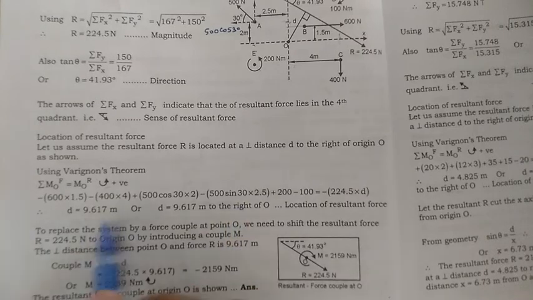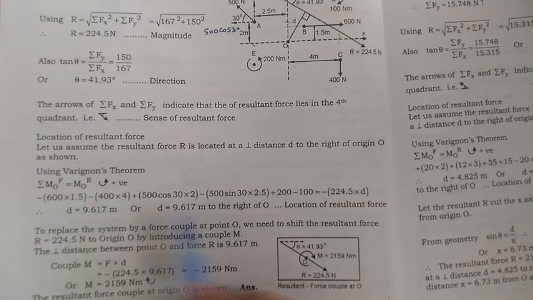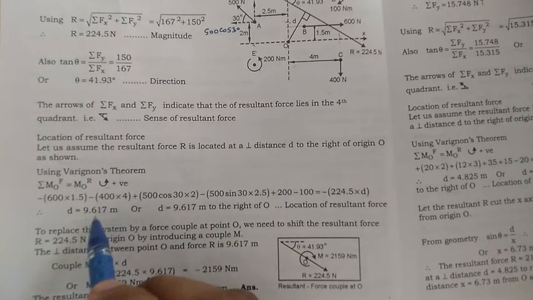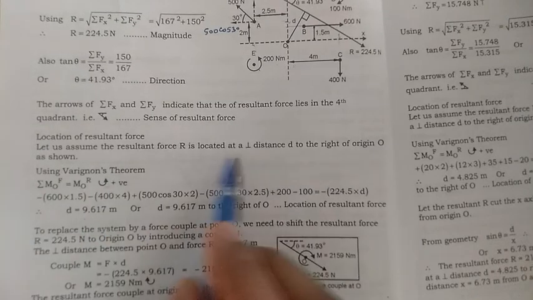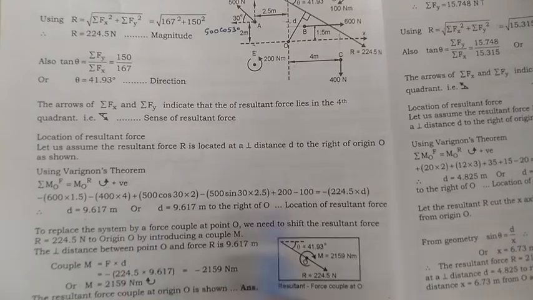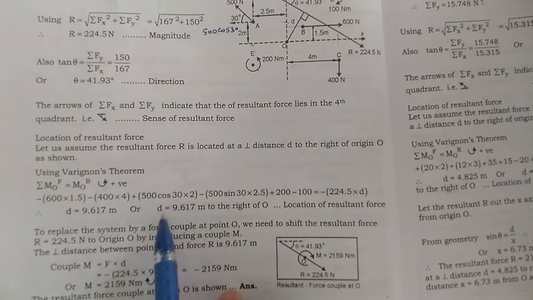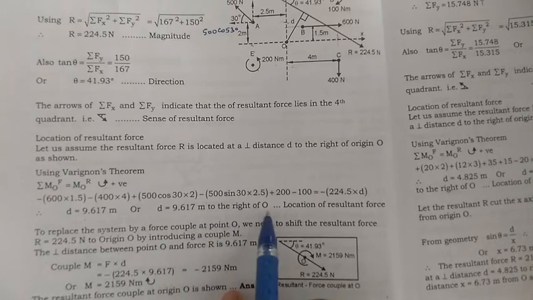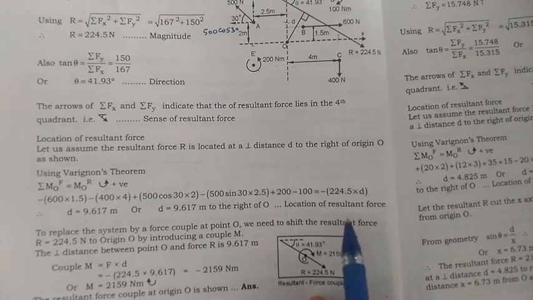This means our assumption is right. Whatever assumption we wrote here, R is towards the right side of that point O. This is the correct assumption. So here you can just mention d equals 9.617 meter to the right of O. Now see the location of the resultant.